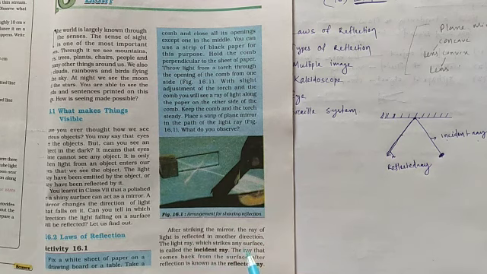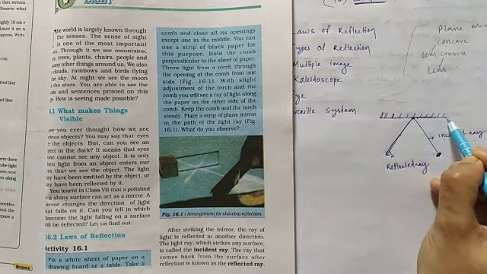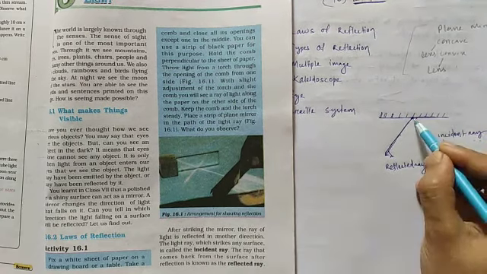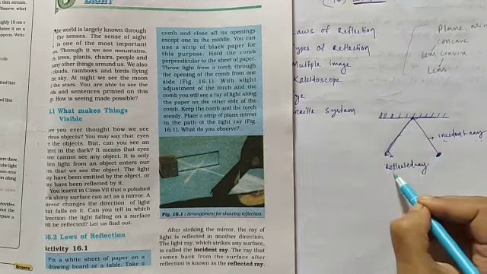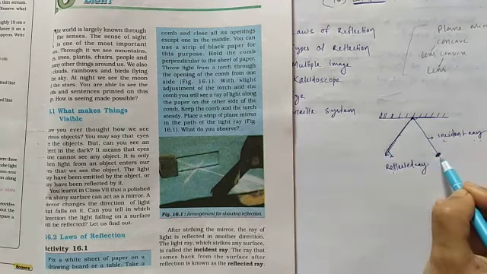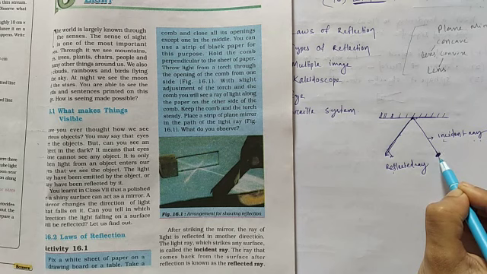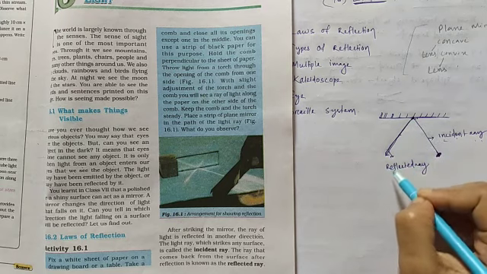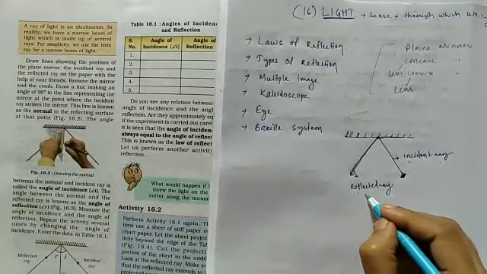The light ray which strikes any surface, and in this case we have taken the surface as a mirror, is known as the incident ray, and the ray which comes back after striking the object is known as the reflected ray. Means this ray is not directly from the source of the light, and this ray is directly from the source of the light. The ray directly from the source is known as incident, and the one after striking an object is known as reflected. Okay, so now you are clear about the incident ray and reflected ray.